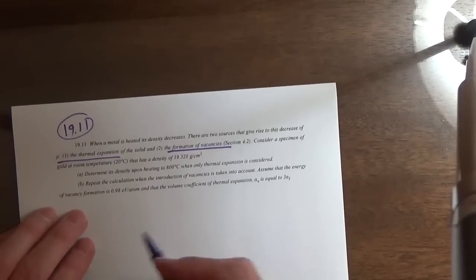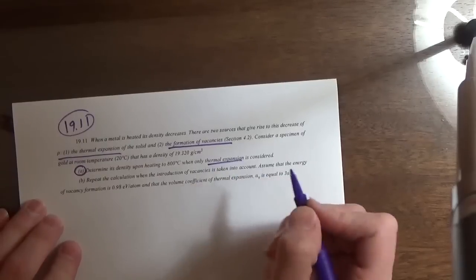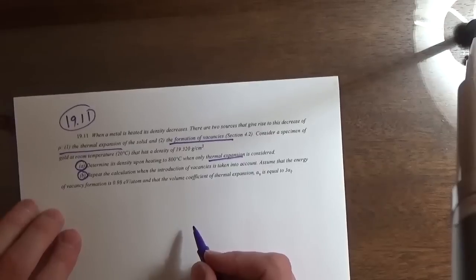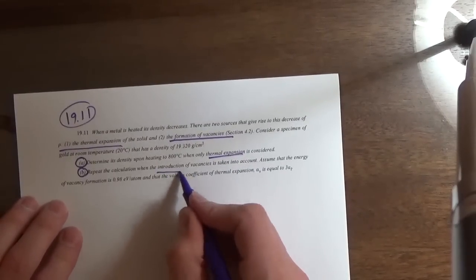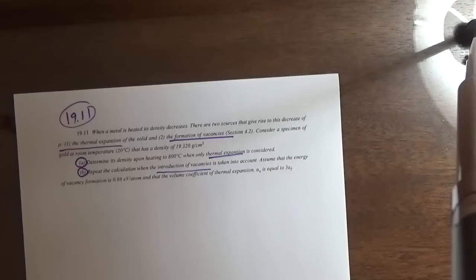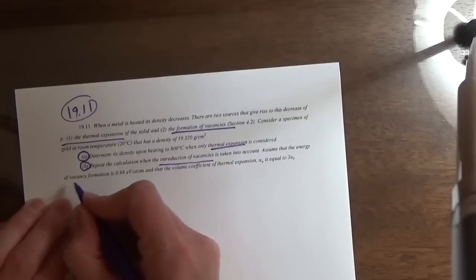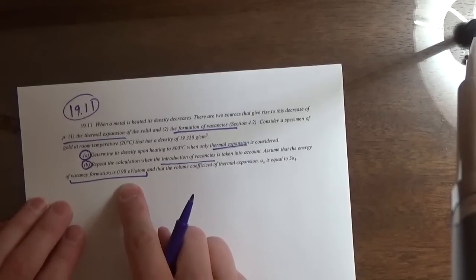So part A says determine the density due to thermal expansion, and part B says take it and recalculate, but look at what happens when we introduce vacancies. And for this, we have to know the enthalpy of vacancy formation, or activation energy for vacancy formation.